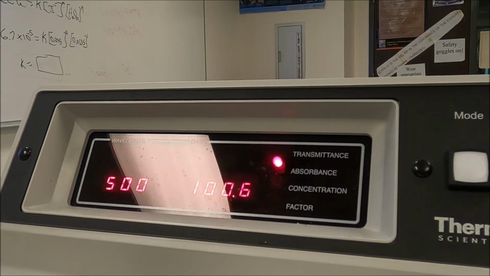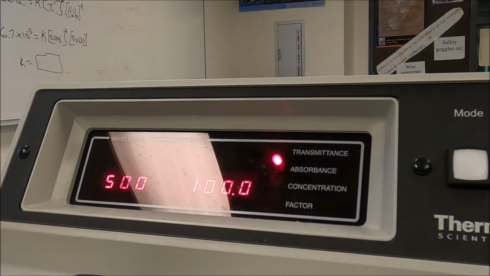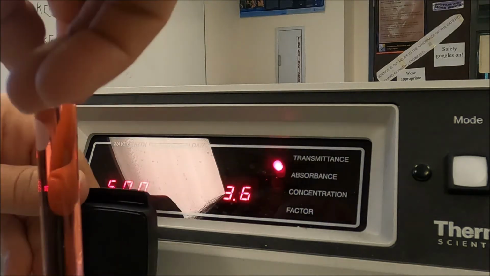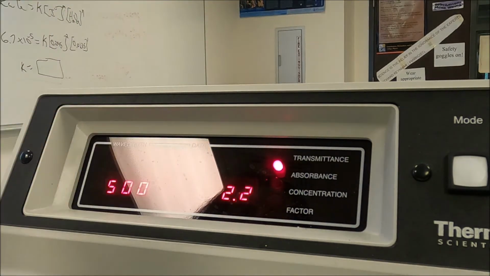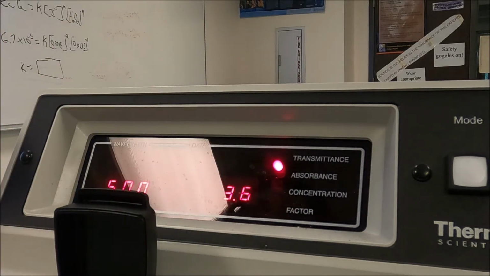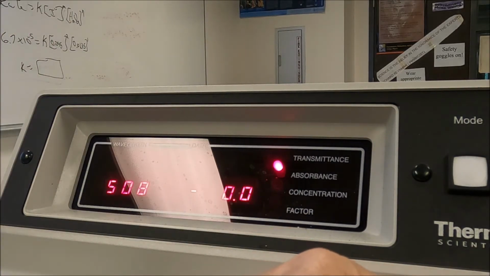Now I set my 100% transmittance. Okay. I'm at 7.4. Now we go to 510.